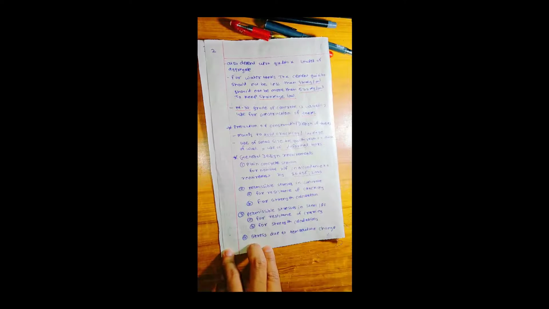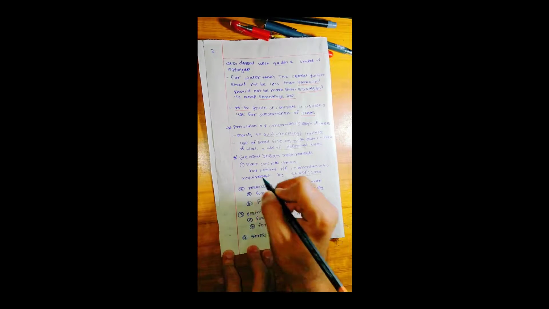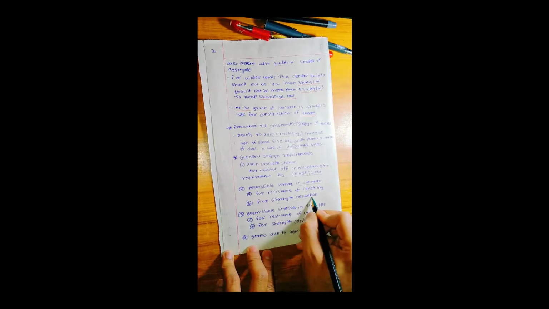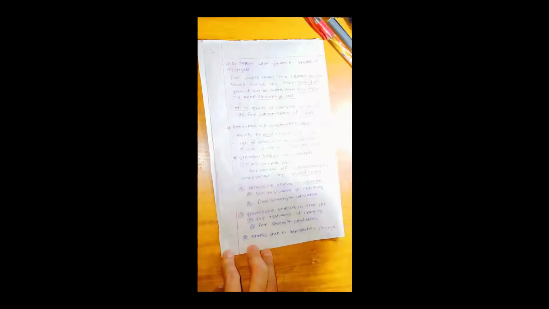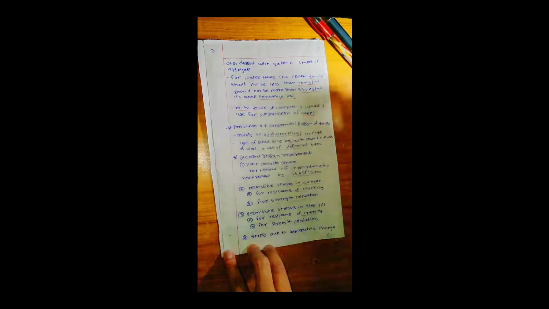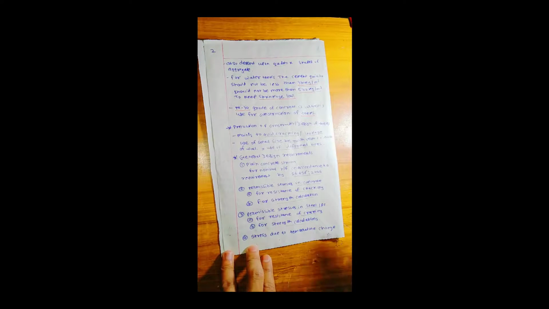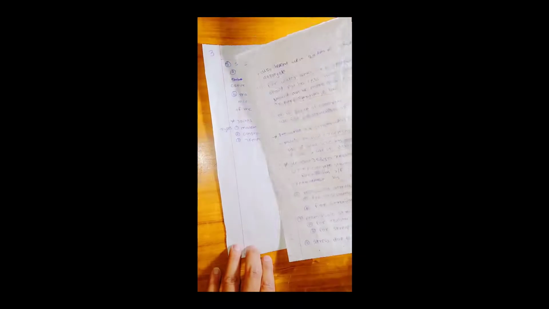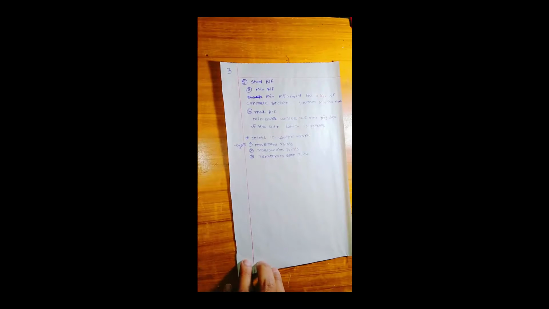In IS 456 2000, they state the minimum percentage or minimum criteria for the water tank. Second, permissible stresses in concrete for resistance to cracking and for strength calculation. Similarly, permissible stress in steel reinforcement for resistance to cracking and for strength calculation. These steps we will briefly discuss in the design of the water tank. Fourth consideration is stresses due to temperature change.